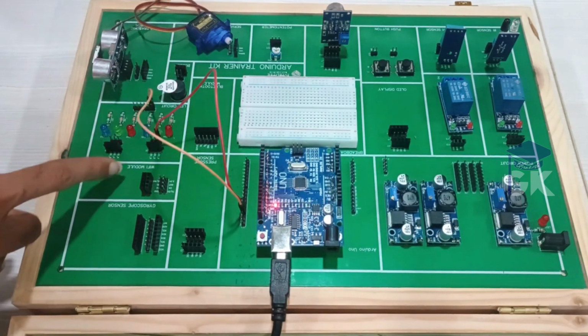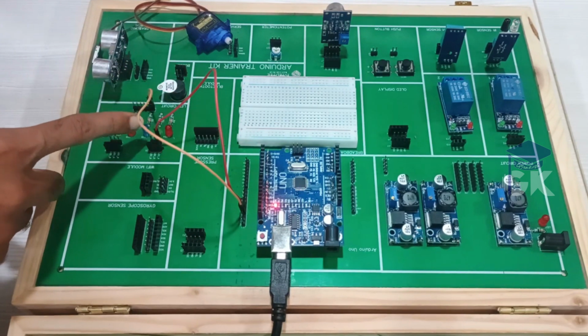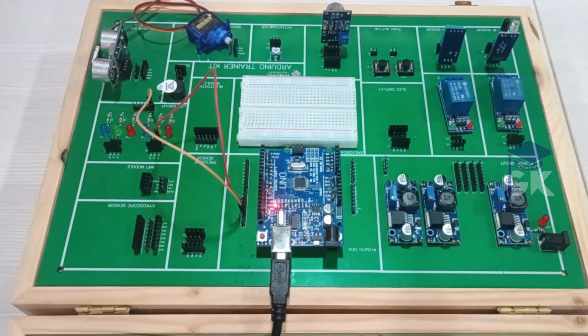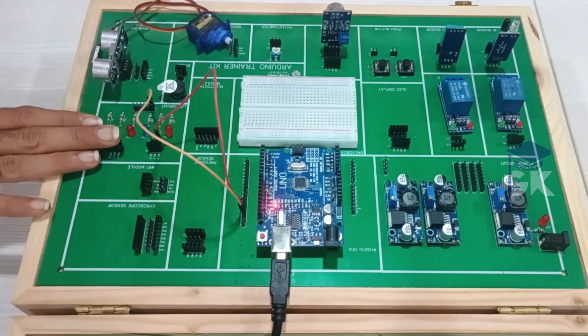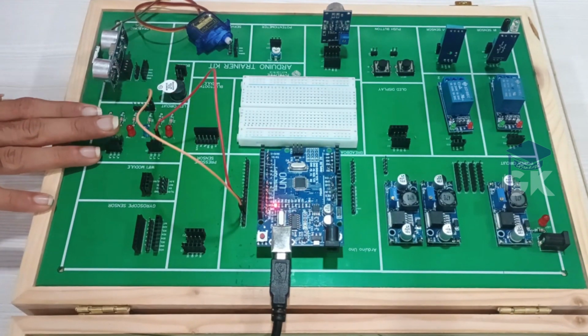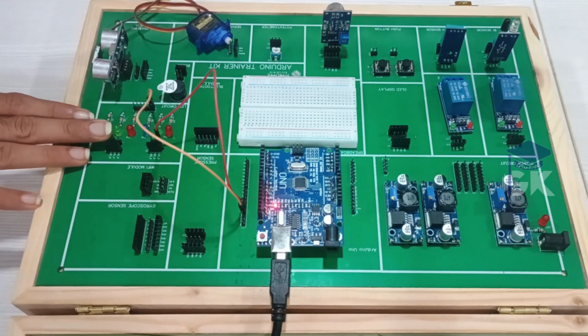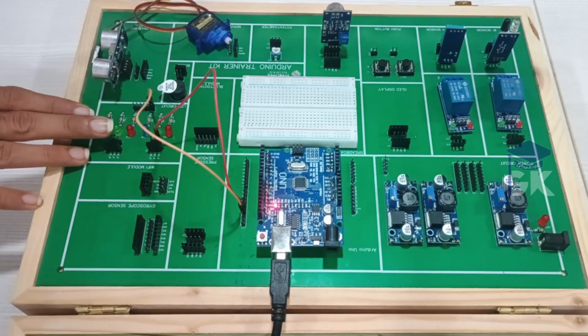So as you can see, the LED is turning on and off every 1 second continuously. As you can see in the program, as we have written, it turns on and off every 1 second.